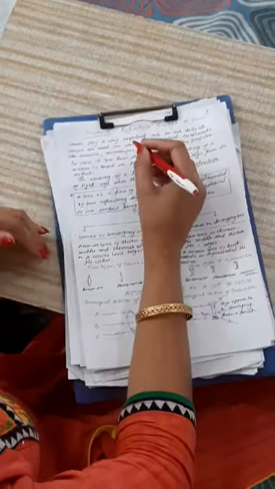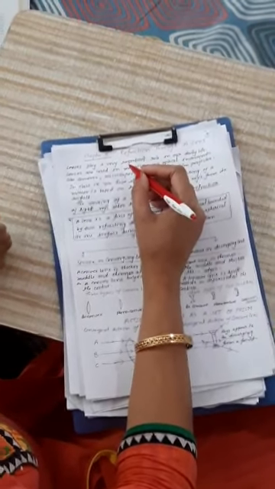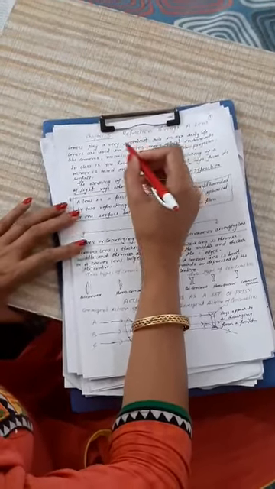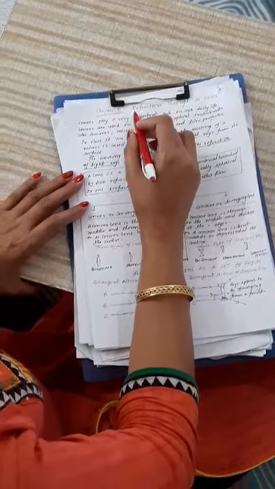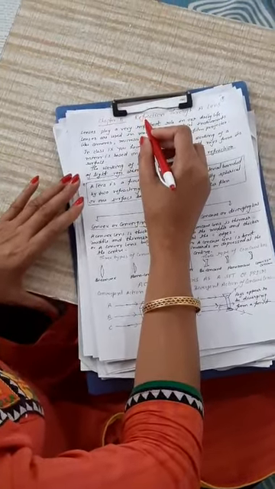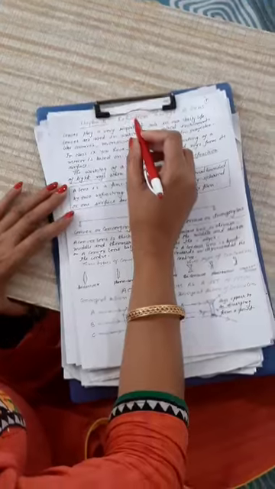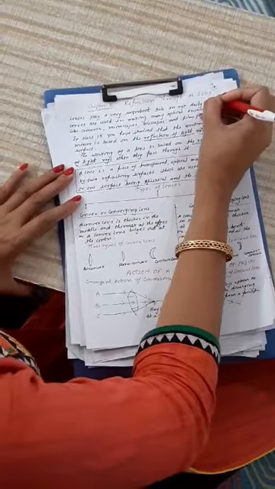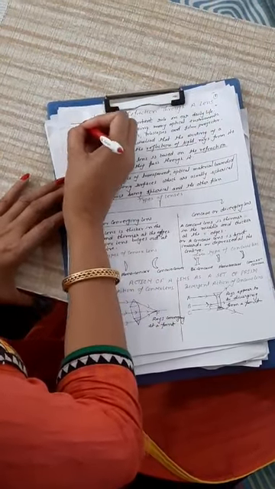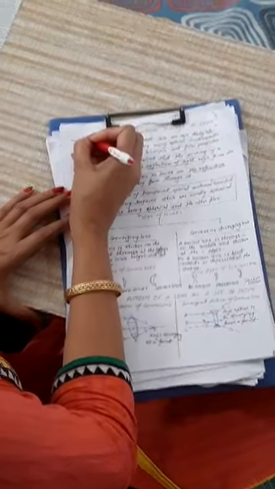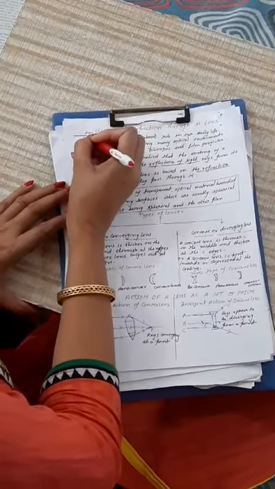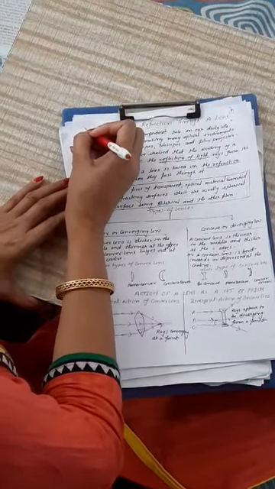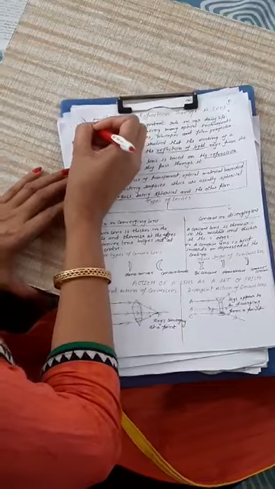So first I would like to explain refraction, as in chapter 4 you have done it, refraction through a plane surface. So what is refraction? Refraction means when a ray of light passes from one transparent medium to another transparent medium, it changes its path. Suppose this is the denser medium, and this is the rarer medium. It means a ray of light travels from denser to rarer.